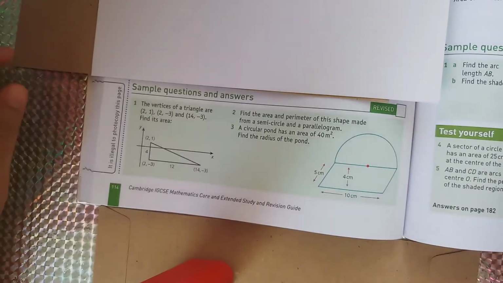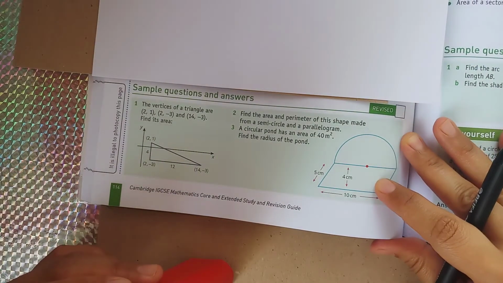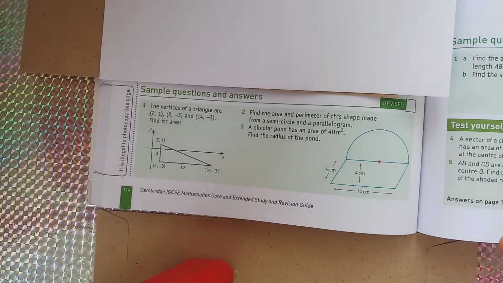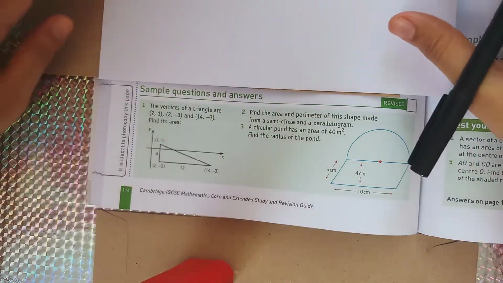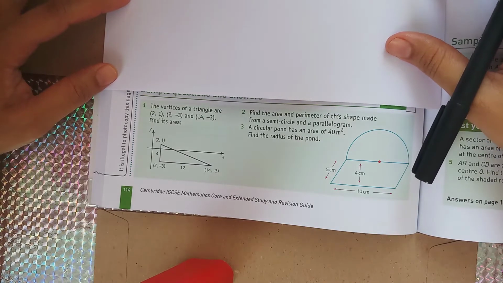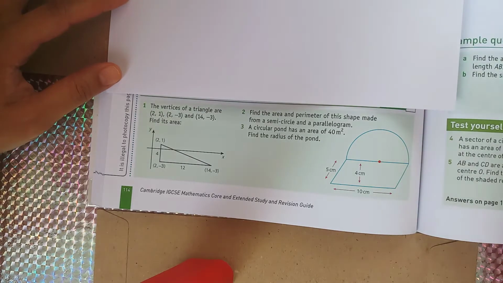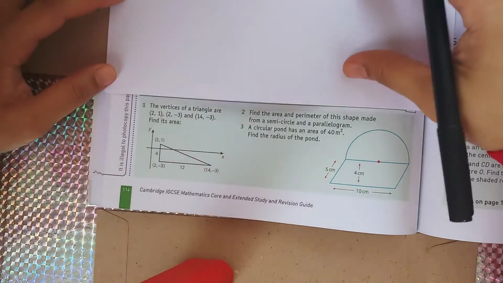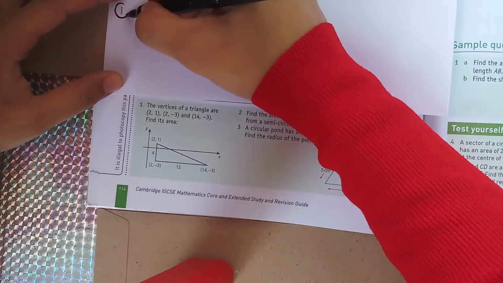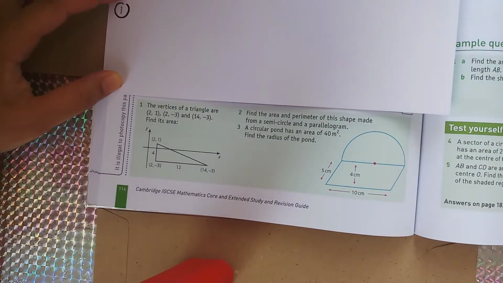Make sure you refer to the questions that you have copied, because I think it's clearer for you to refer to your book instead of looking at this video. Maybe it's quite small, but if you have copied, you will have a clear view. Okay, let's now continue with the discussion. Let's proceed with number 1.